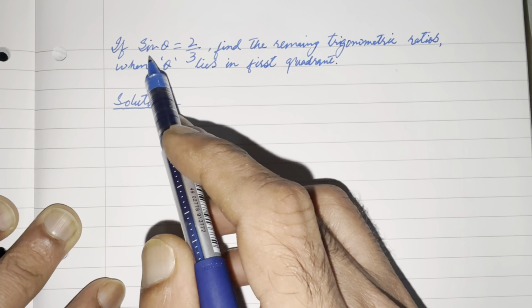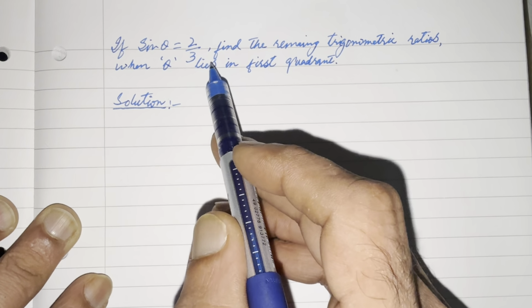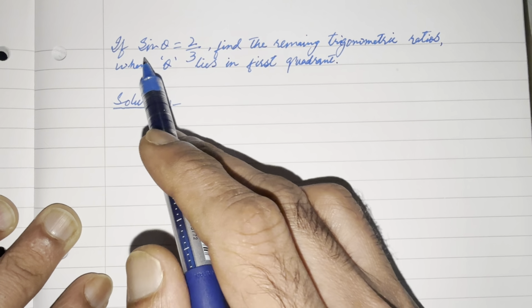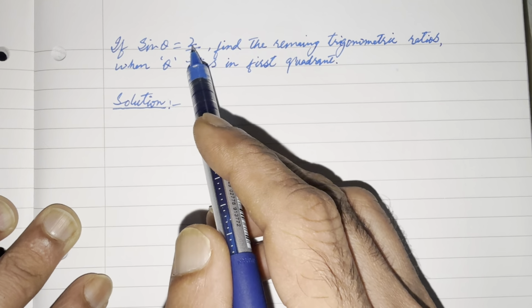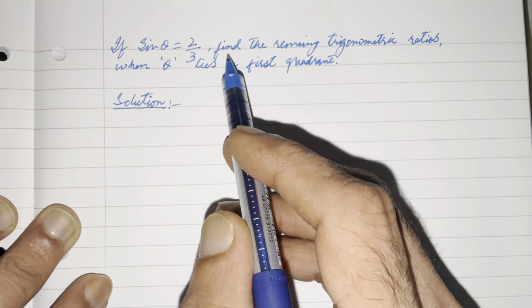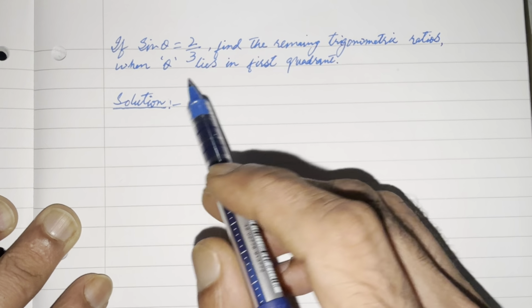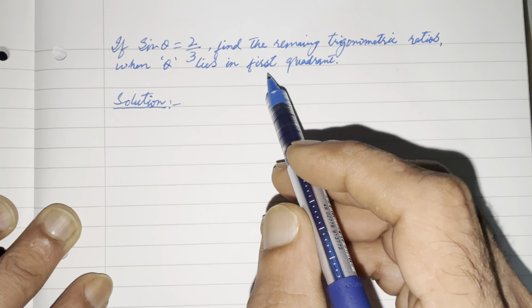As you can see in the statement, if sine theta is equal to 2/3, so the sine theta ratio is given as 2/3, and we have to find the remaining trigonometric ratios when theta lies in the first quadrant.